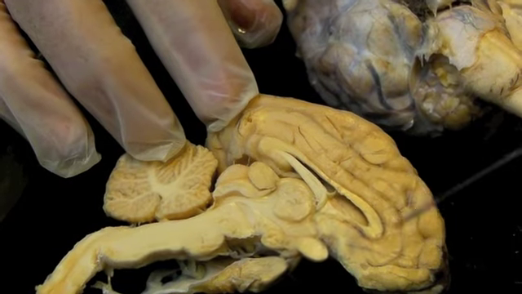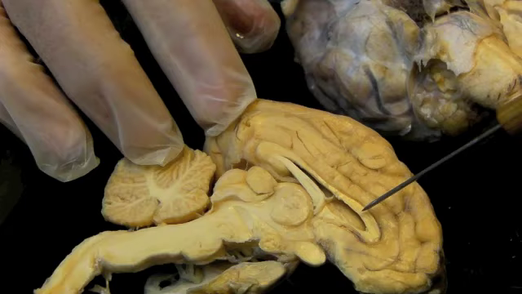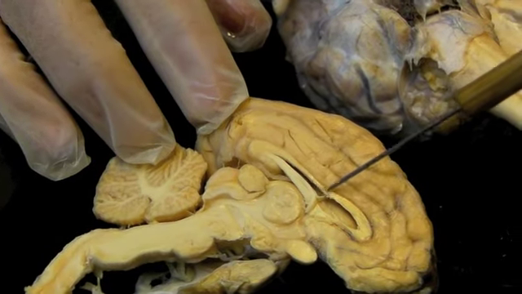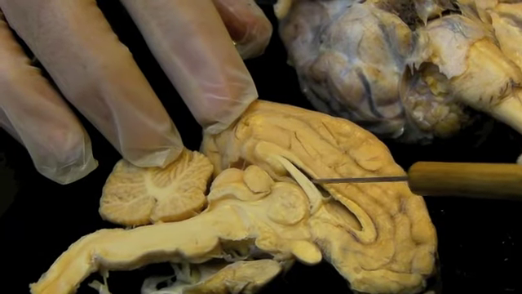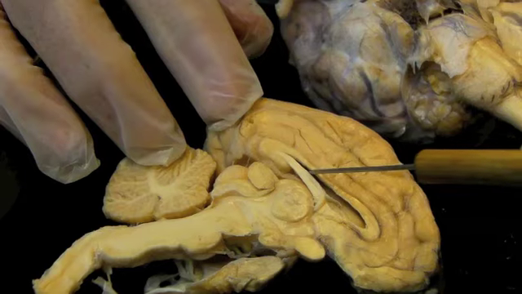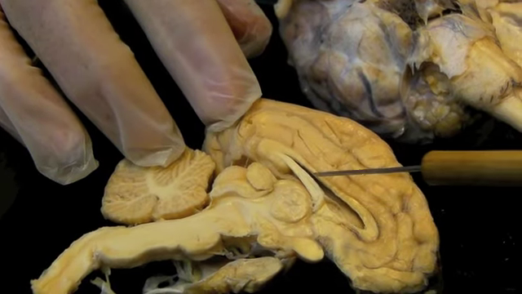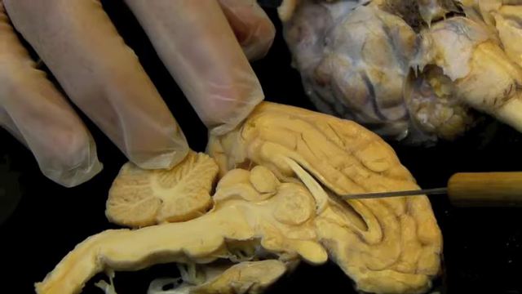Now working our way into the higher portions of the brain, we have the corpus callosum, which makes up the roof of the lateral ventricle. So at this point my pointer is inside the lateral ventricle, which is really the only ventricle you can see in this view.